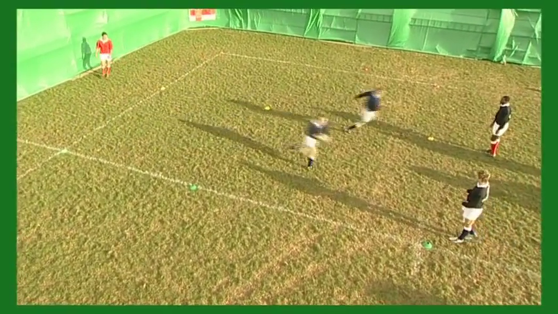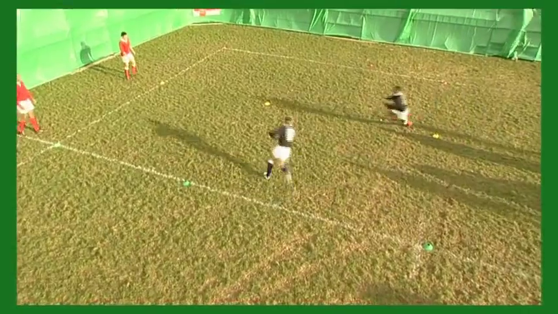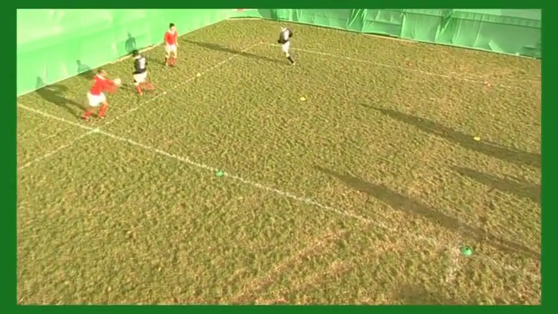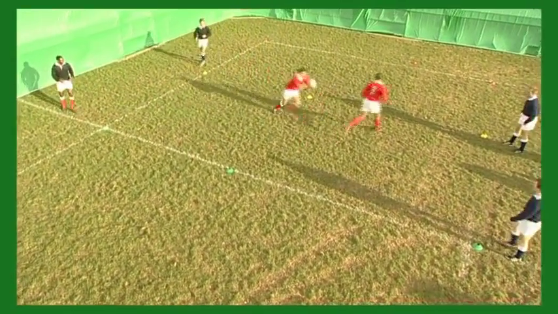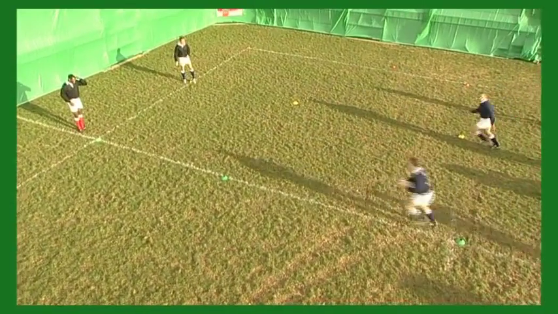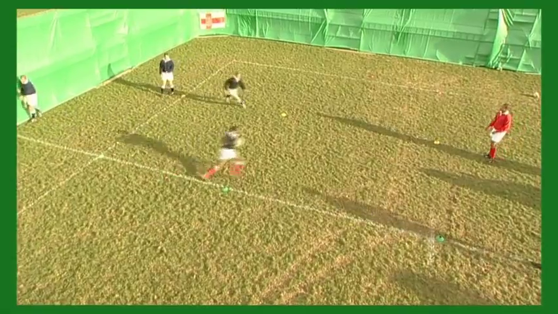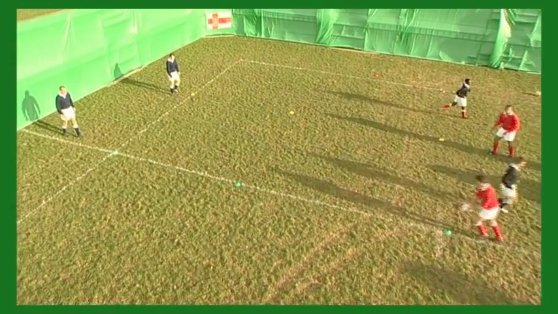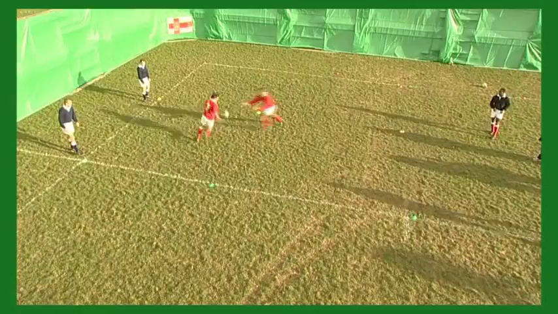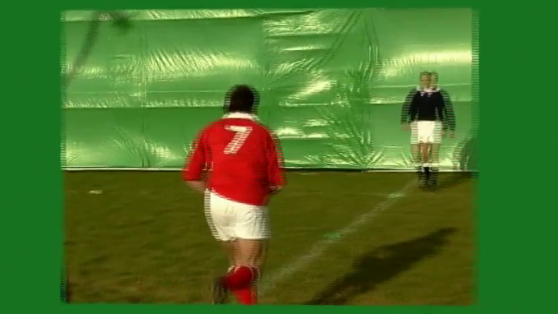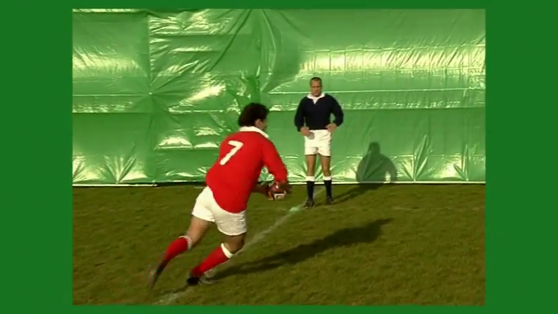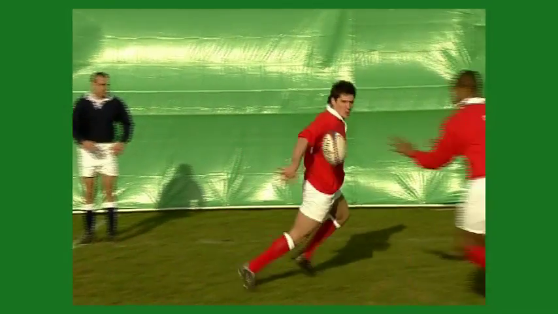Notice how the ball carrier runs straight and then angles to the outside. The receiver remains on the outside and then switches to the inside as late as possible. Coaches should encourage players to communicate early. Check that the ball carrier is showing the ball to the switching player, that the switching player maintains enough distance behind the ball carrier, and that the pass is hidden and suitably weighted.